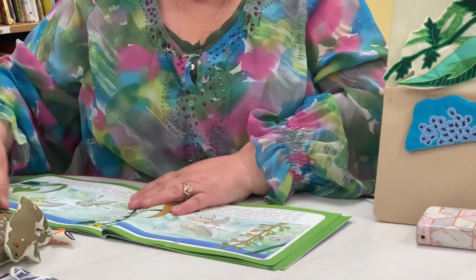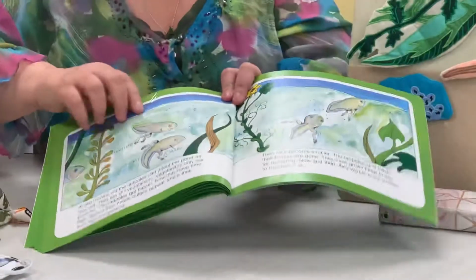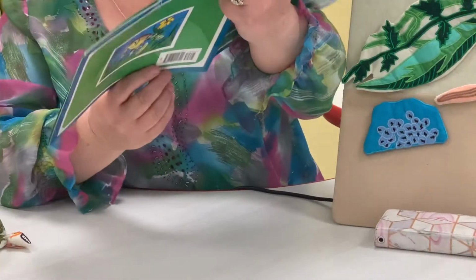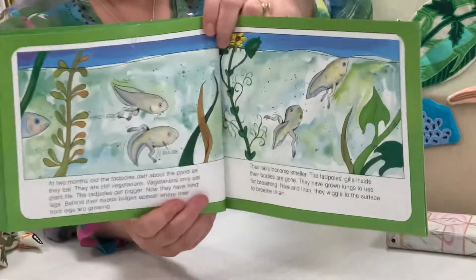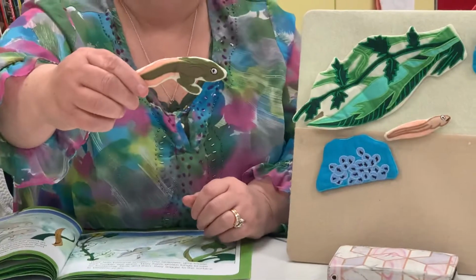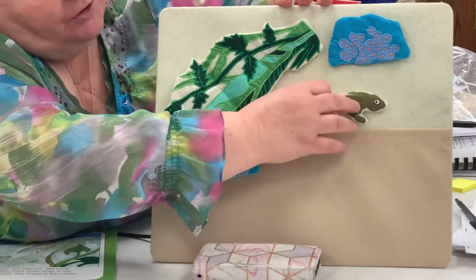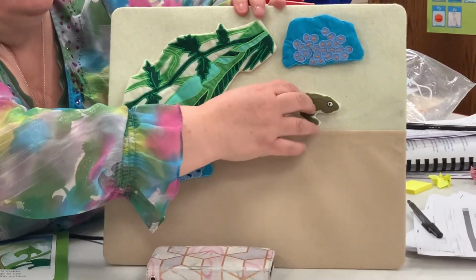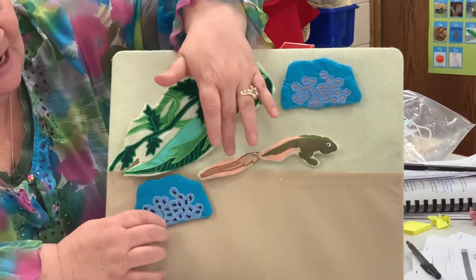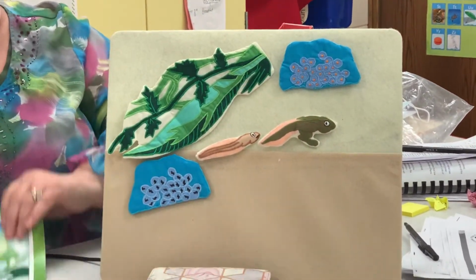Oh, look. Now, he's starting to get back legs. Do you see his back legs? He's getting back legs. That's what happens first. He still has the long, long tail, but he's getting back legs. So let me put this one on. Here he is. Tadpole, long tail, his back legs. That's going to go right here. That's what happens next. Pond, eggs, tadpoles in the eggs. They break out. There's the tadpole. There's the tadpole with the long tail and the back legs.